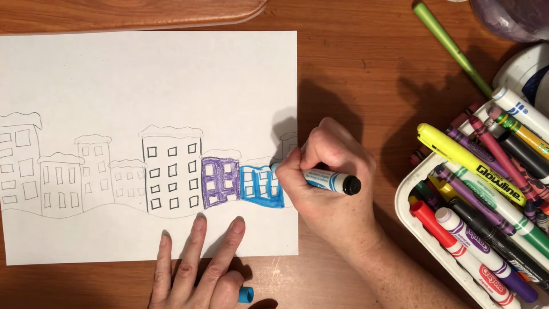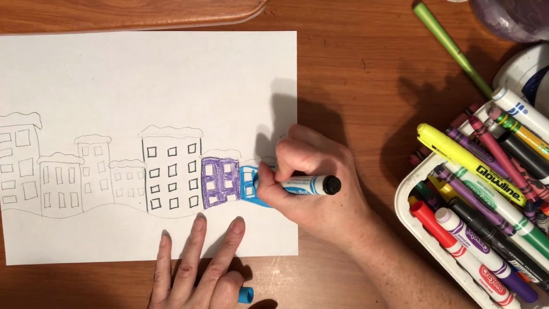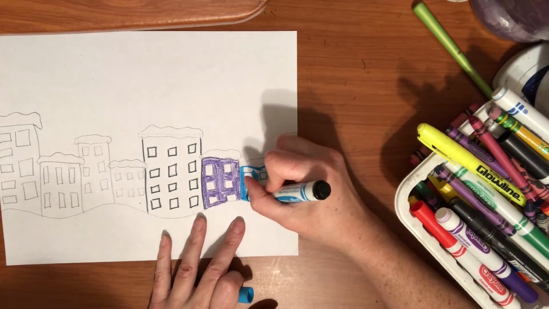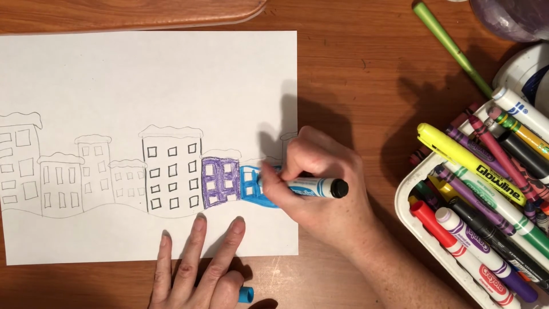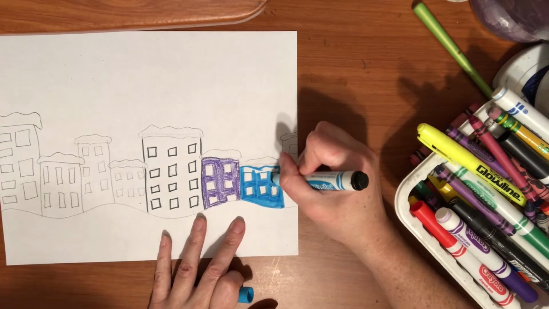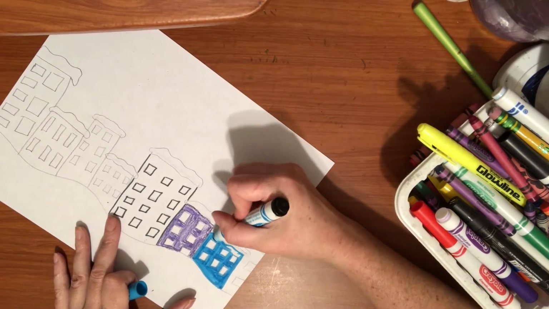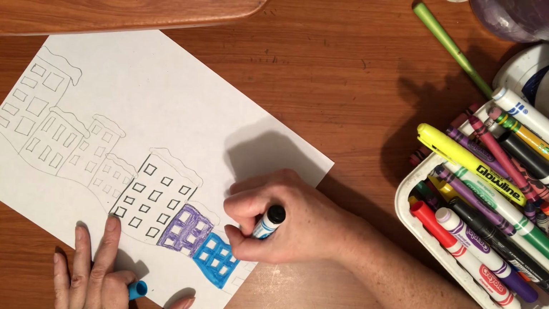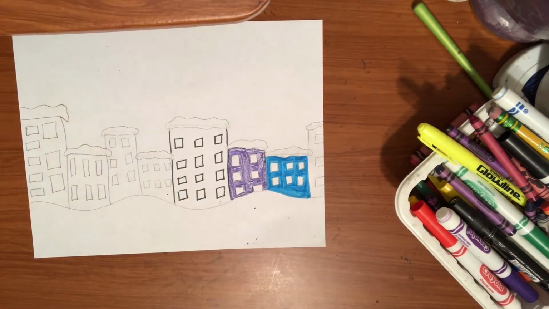Not getting it on the snow. Just making sure I get this all colored in. Alright, that's 2 buildings down. And I just want to go ahead and continue doing this to every single building, so every building has color.